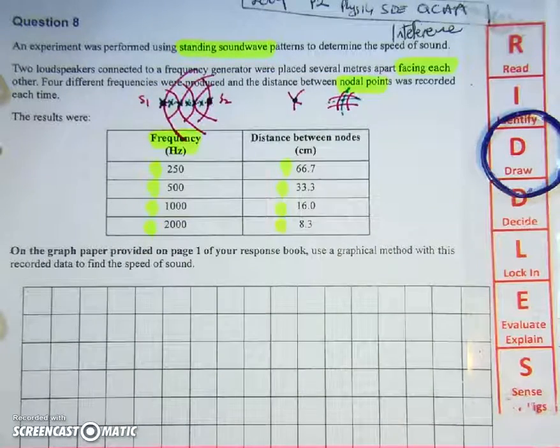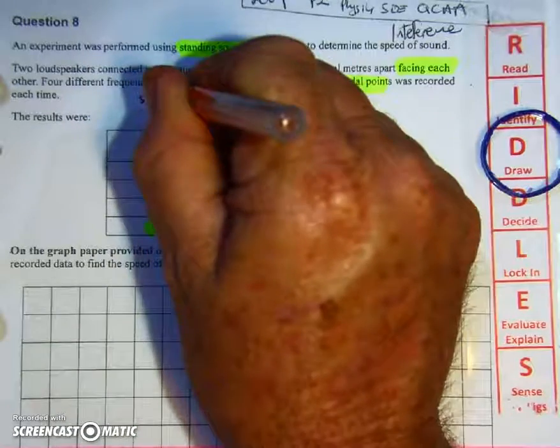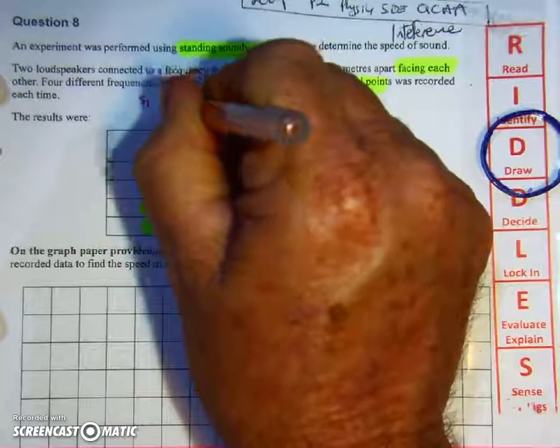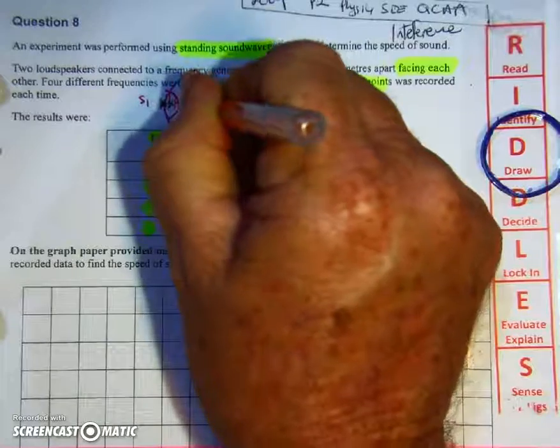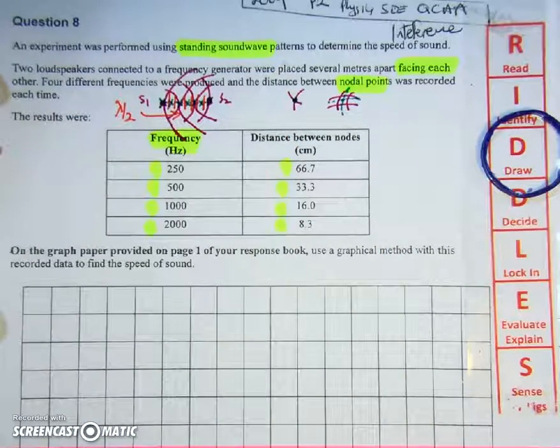Now that may look a little bit crowded, but halfway between those we will have nodes. So node, node, node, node, node, node. I think you can see from this diagram that the node separation is half a wavelength. And so that's the important thing to realise. With a standing wave, the maxima are half a wavelength apart and the minima are half a wavelength apart.